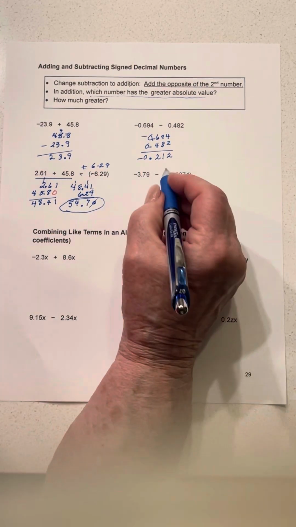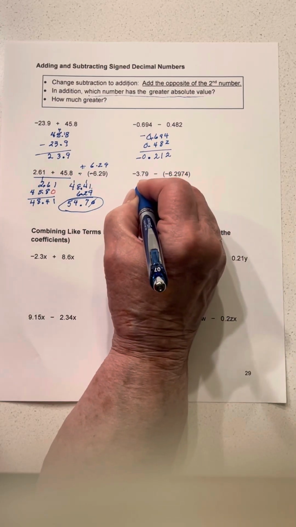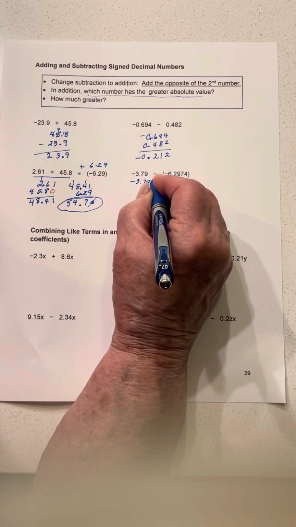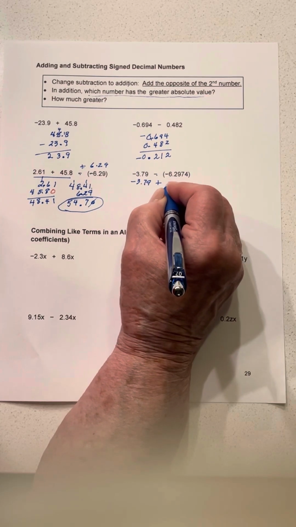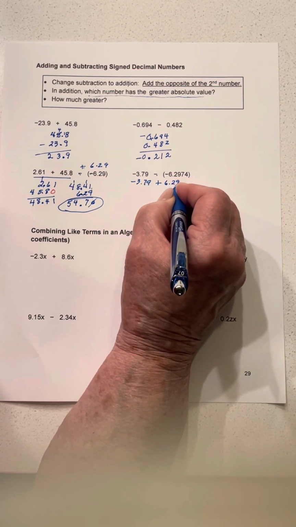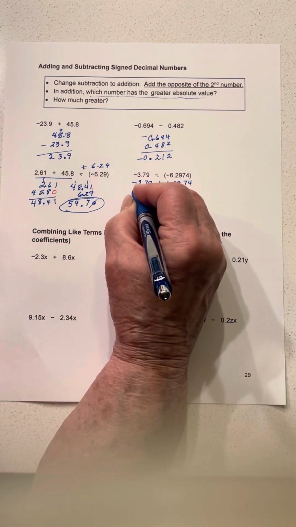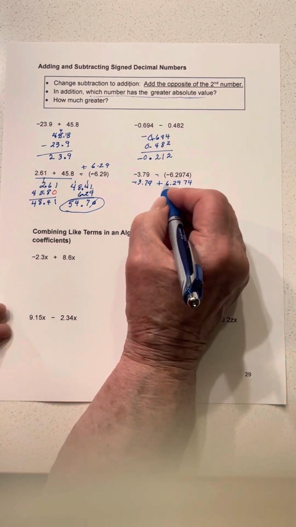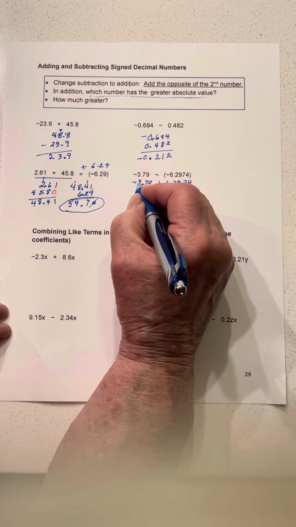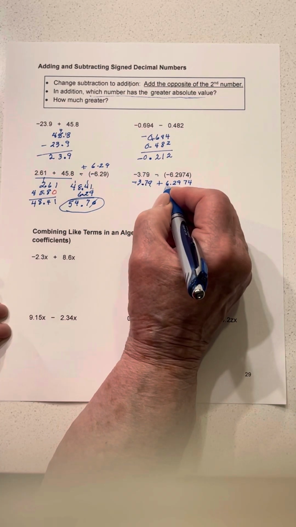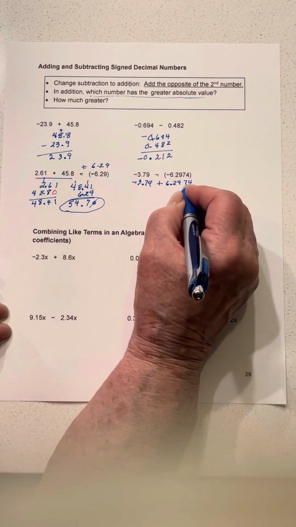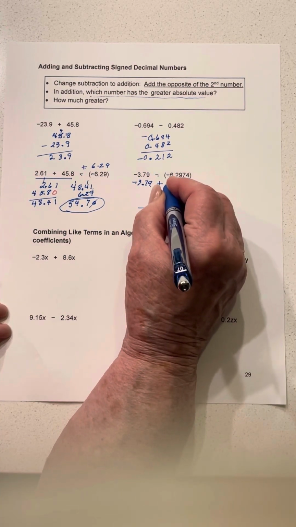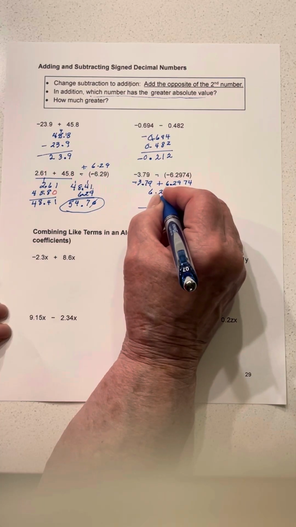So, okay, this one, we know this is negative 3 and 79 hundredths. Instead of subtracting a negative, we're going to add a positive. So now we have a negative plus a positive. Are we going to have more negatives or more positives? We've got 3 and something negative, 6 and something positive. So we're going to have more positives. So our answer is going to be positive. This has a larger absolute value, so it goes on the top.